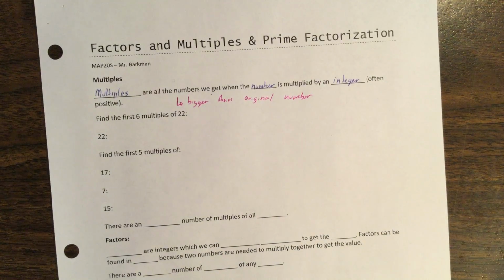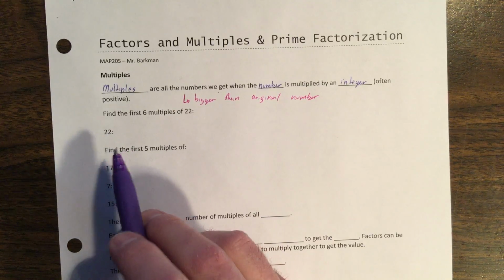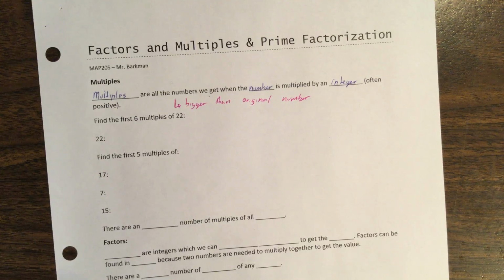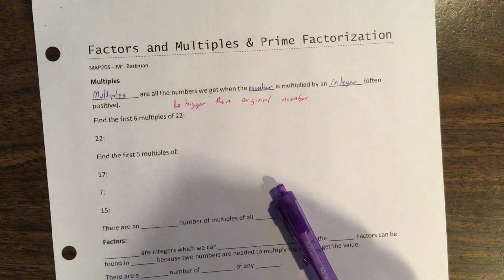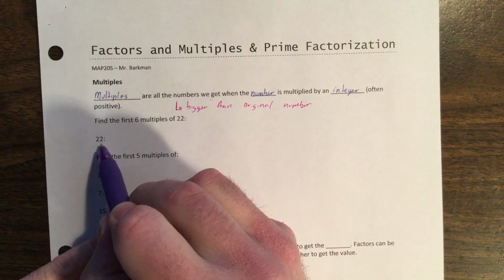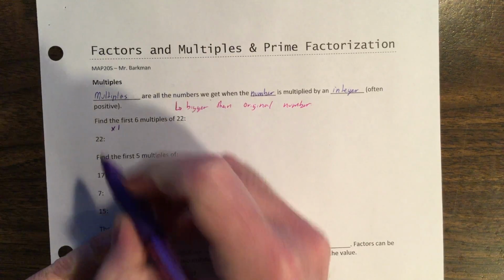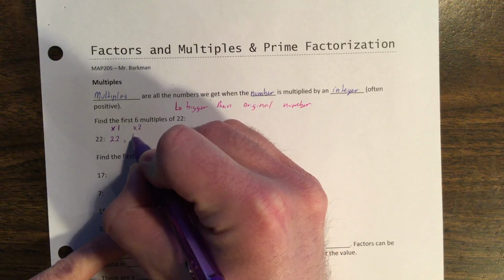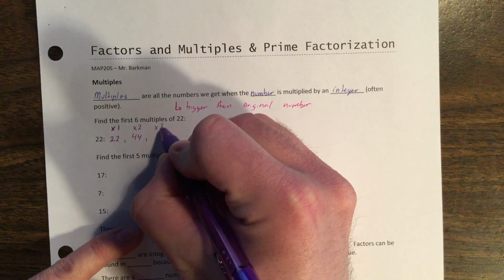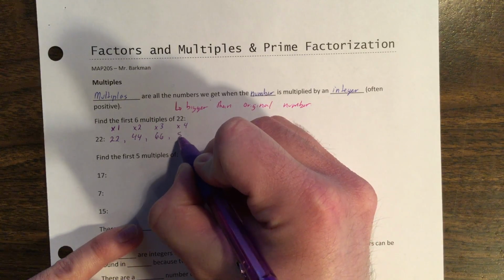Okay, so let's take a look at an example here. Let's find the first 6 multiples of 22. Well, 22 is our first number, and we need to find the multiples of 22. So the first 6 multiples: we're going to multiply 22 by 1, and so that is 22. The next one, we multiply 22 by 2, and that'll be 44. We multiply 22 by 3, so that'll be 66. We multiply 22 by 4, which is 88.